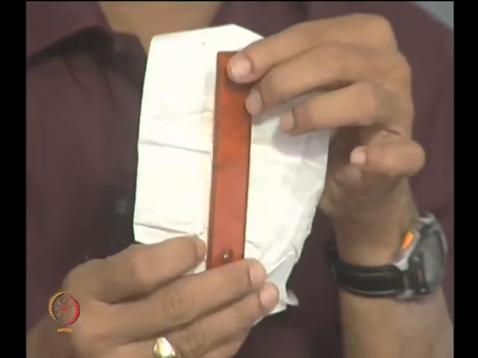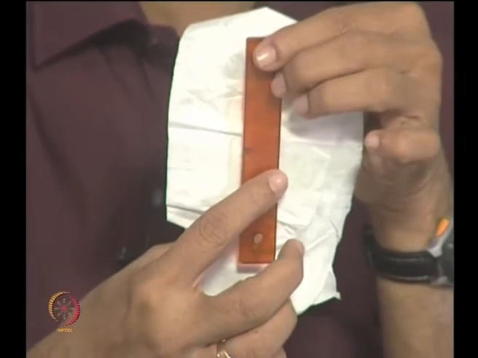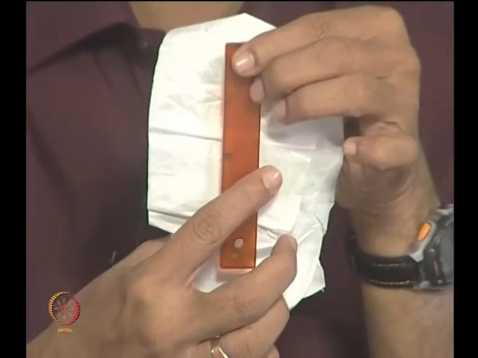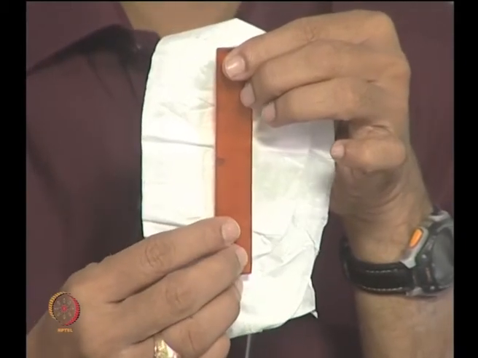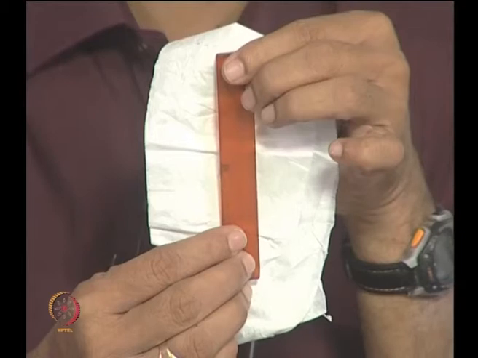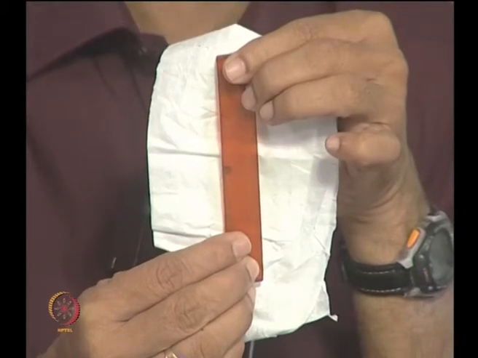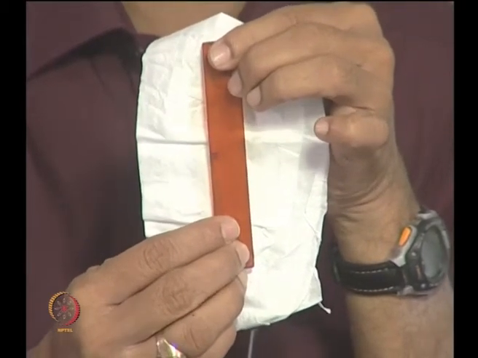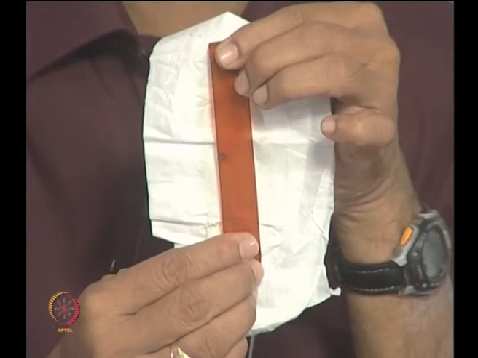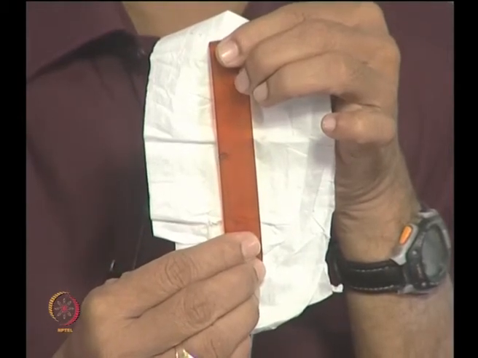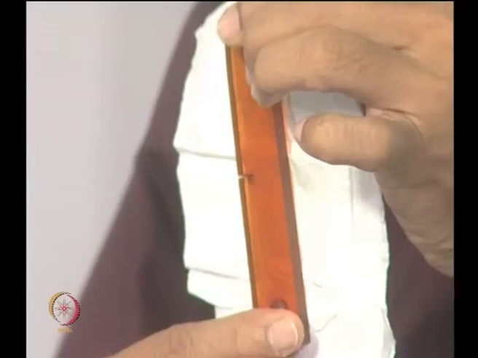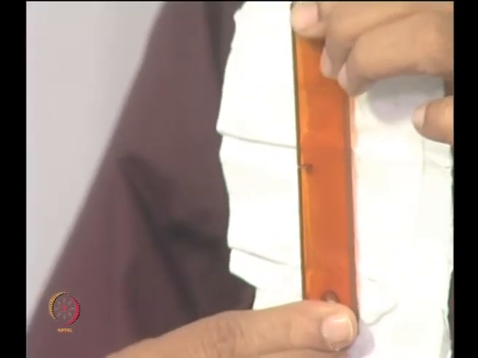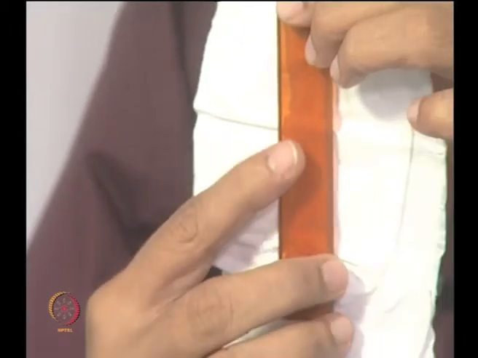I will put a white background. You are able to see the crack here, and I do not know whether the camera is good enough to show that. If I stretch it, I will see a dimple that is getting formed. I will get a dimple being formed at the crack tip. Even visually you can see a dimple formed at the crack tip.